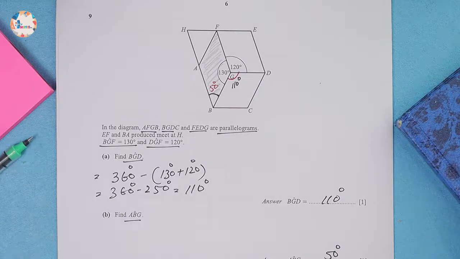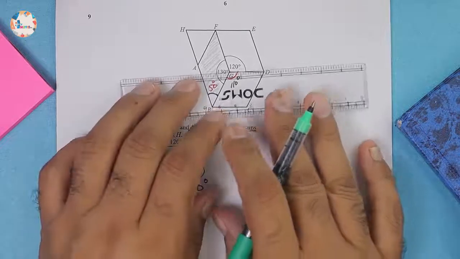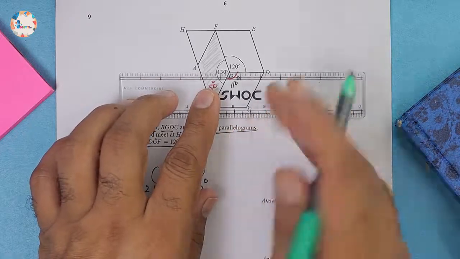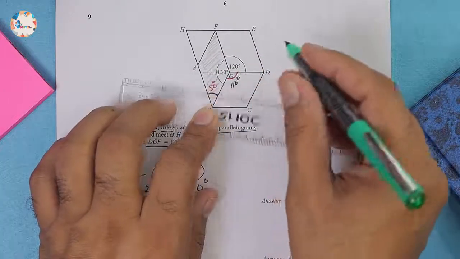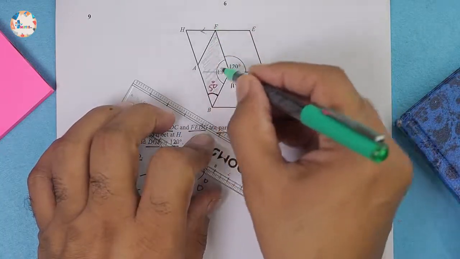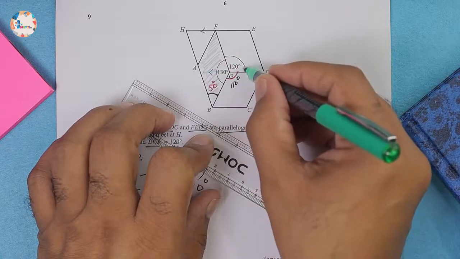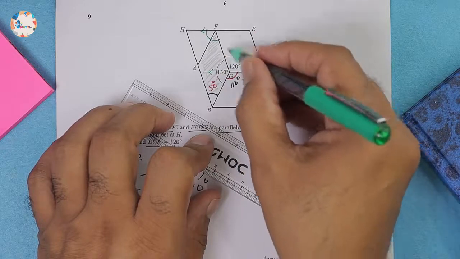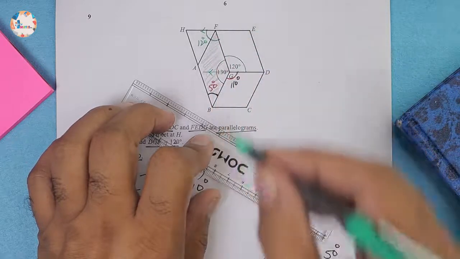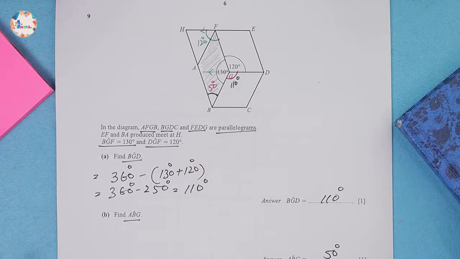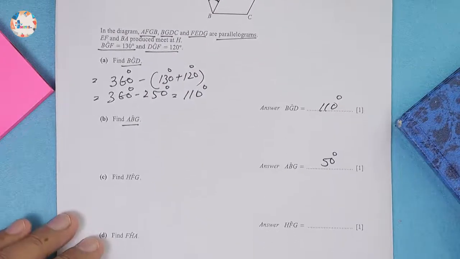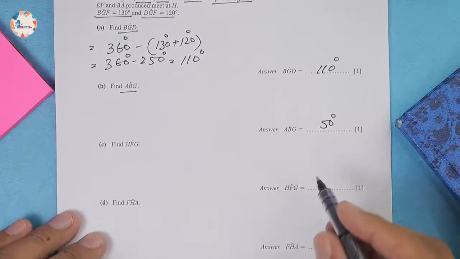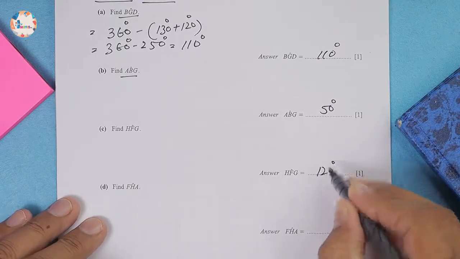So what we can understand from here, if we extend this line, and this line is parallel to this line, this angle is 120, so this angle will also be 120. Hopefully you understood this point. So now we are talking about HFG, which is C part, so this angle is 120 degrees.